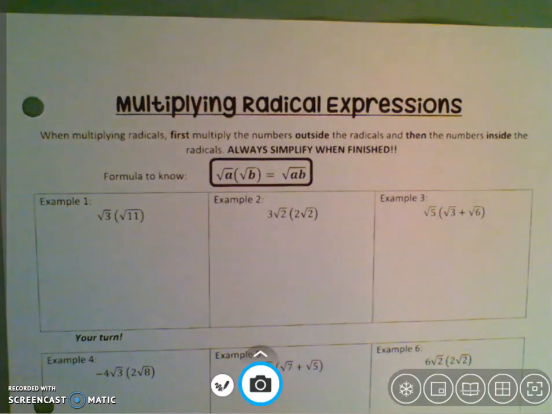Guys, so today we're going to be multiplying radicals. So when you're multiplying radicals, you multiply the number on the outside and then you multiply the numbers on the inside. So what does that mean?